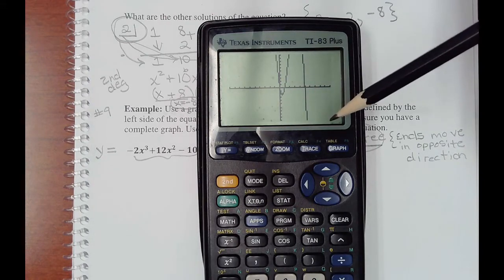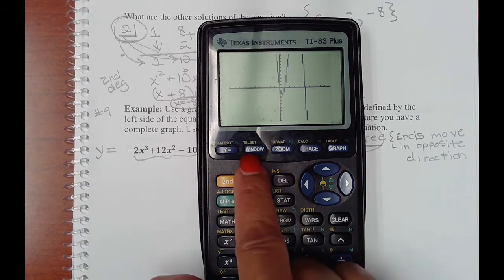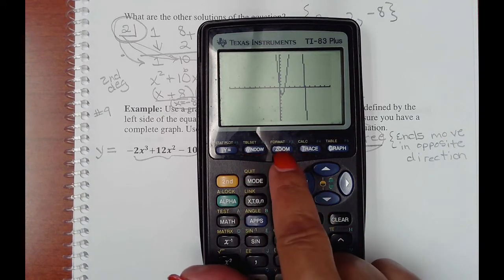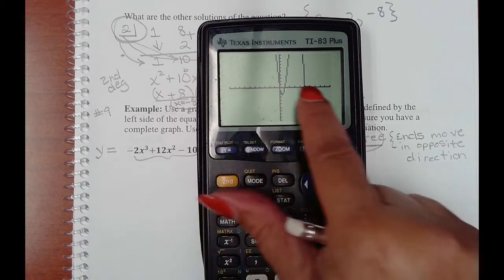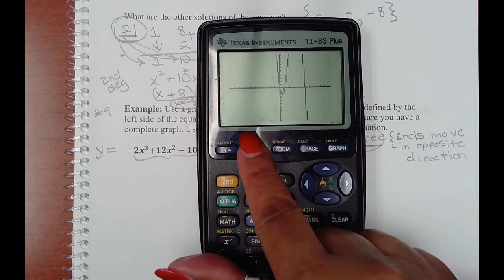So now we are going to manually manipulate this graph. We're going to go to Window. See here there was a pre-made window. When we chose Zoom Standard, that automatically set this window from -10 to 10 and from +10 to -10. We don't need that.